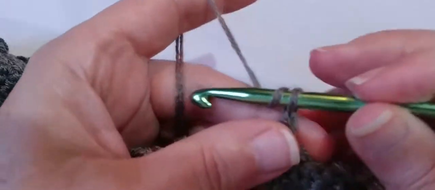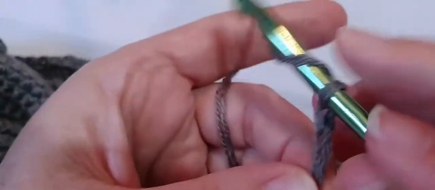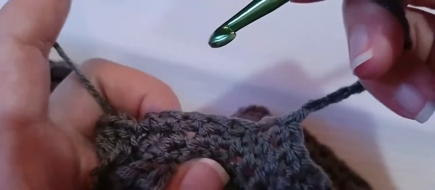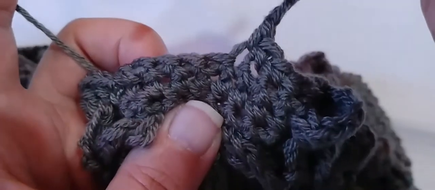So we're going to chain 10. 1, 2, 3, 4, 5, 6, 7, 8, 9, 10, and anchor it with a single crochet into the next stitch.